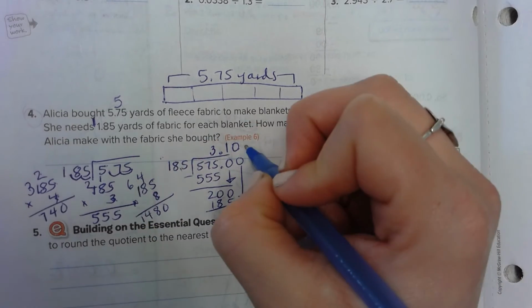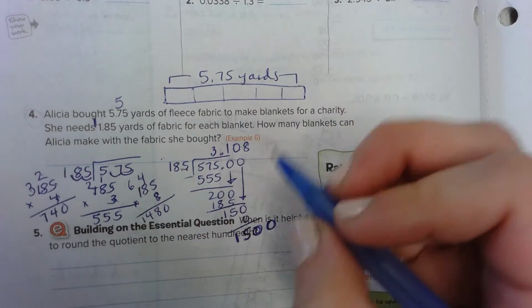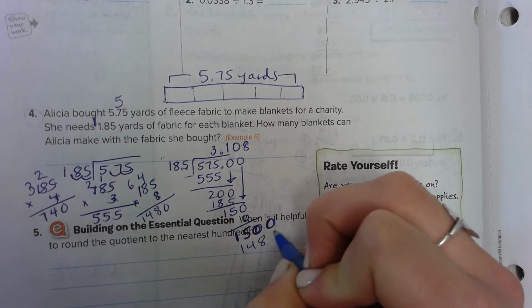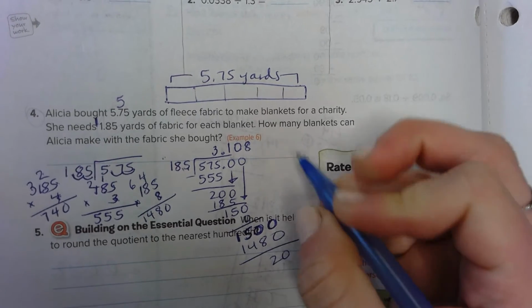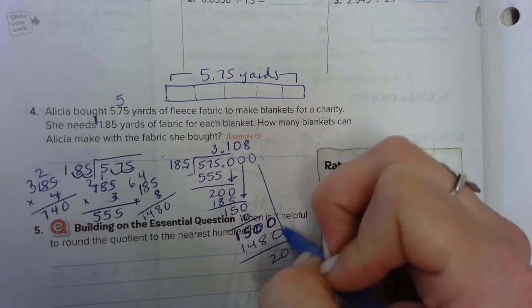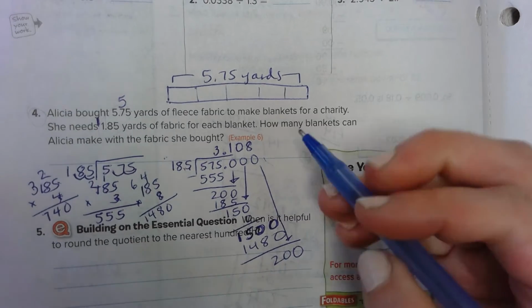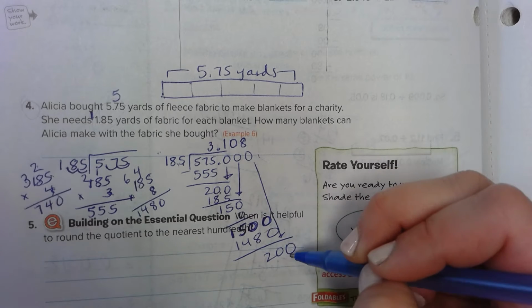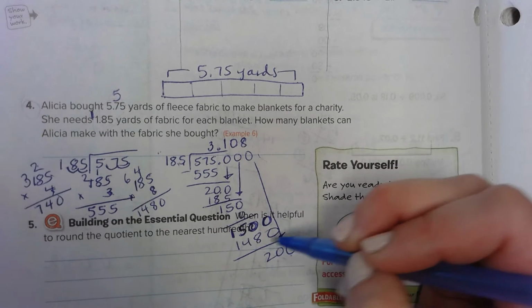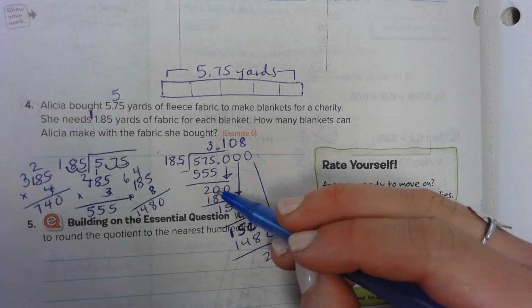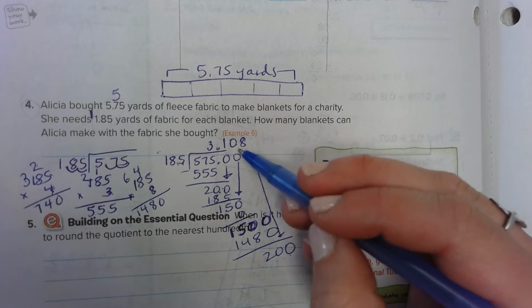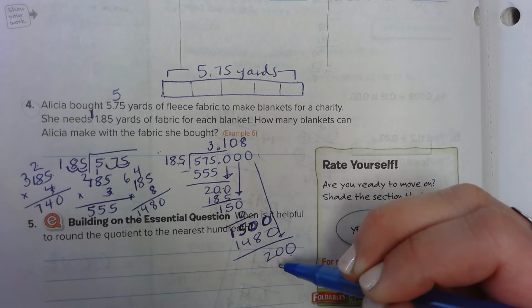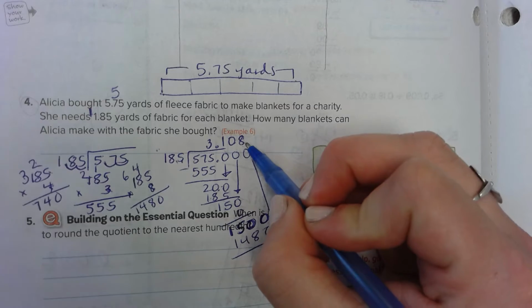Now I can bring down another 0 here. And I noticed that I already had this number, so that means it's going to keep repeating. If I already had 200, tried to go 185 into 200 and got this, I'm going to keep repeating this same pattern. So I'm going to stop here. Now this could keep going on and on. In fact, it will be 3.108 indefinitely. But I'm going to stop.